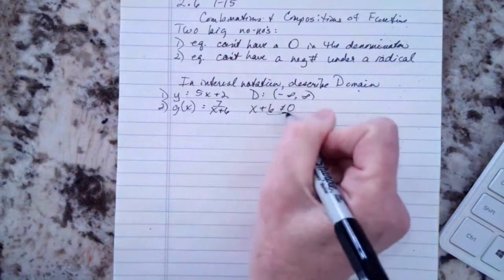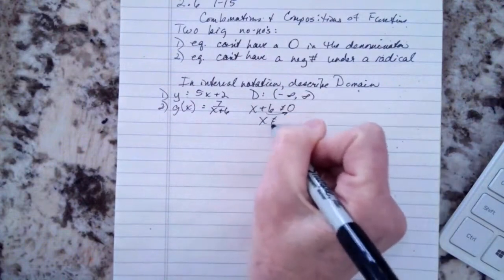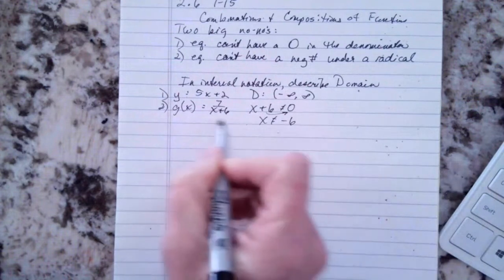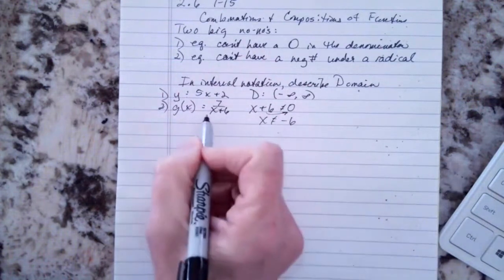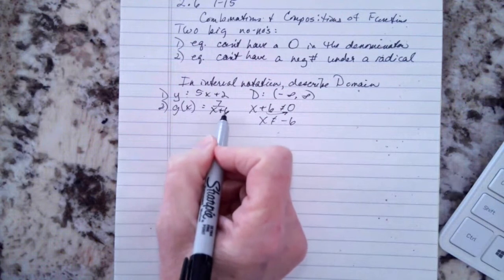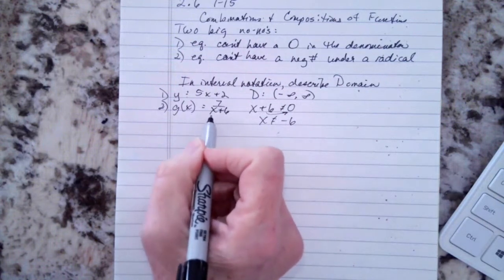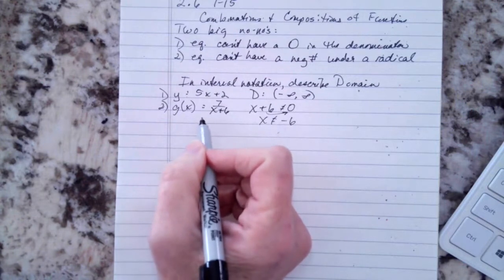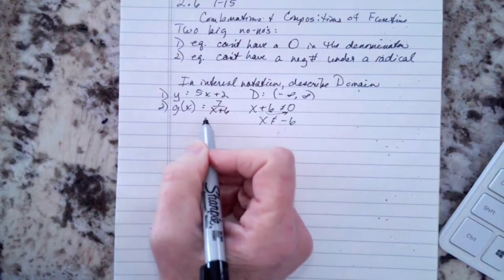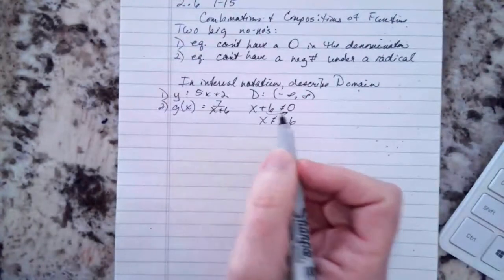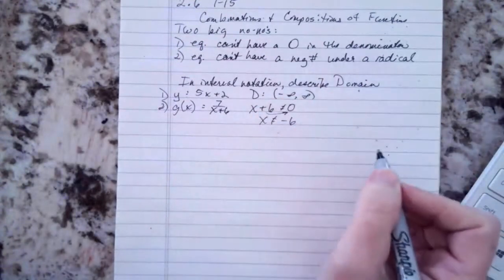Let's solve for this. Move the 6 to the other side. So x cannot equal negative 6. That's our rule. That's what we have to make sure of here. Because if we put a negative 6 in there, negative 6 plus 6 is a 0 in the denominator. 7 divided by 0. I mean, try it on your calculator. It says domain error. It says you made a boo-boo. You cannot allow 0 in the denominator.